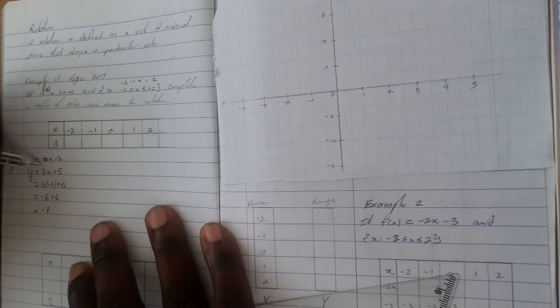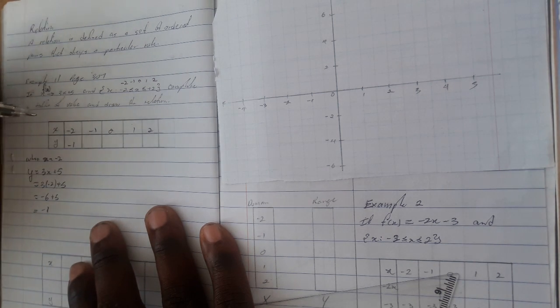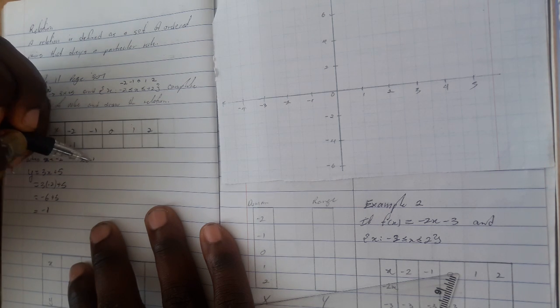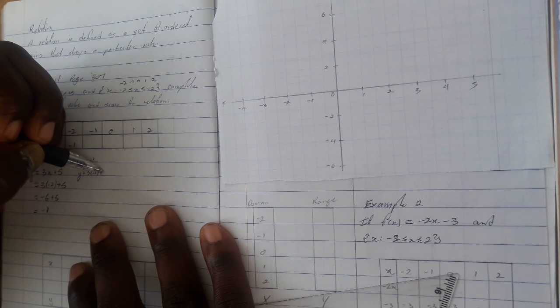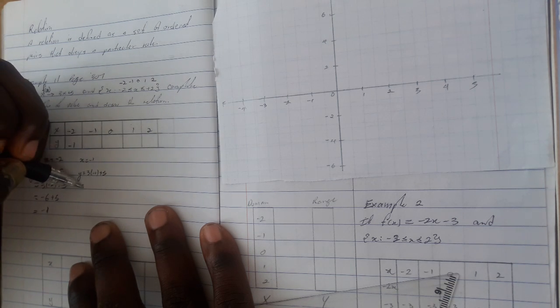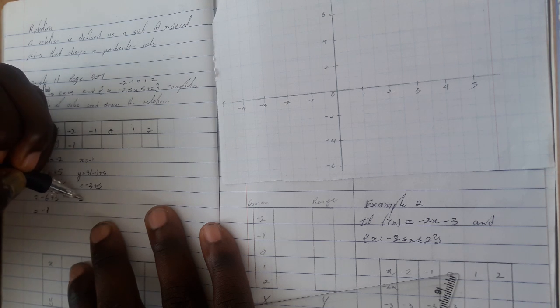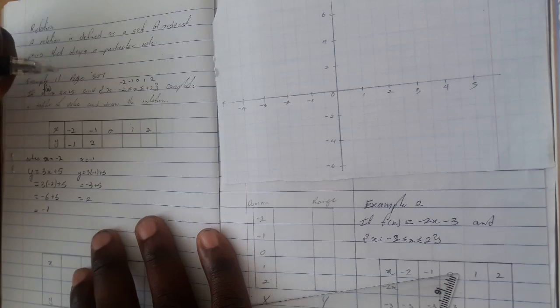So when x is minus 2, y is minus 1. When x is minus 1, y is equal to 3 times minus 1 plus 5. 3 times minus 1 is minus 3, plus 5, and this is equal to 2. So when x is minus 1, y is 2.